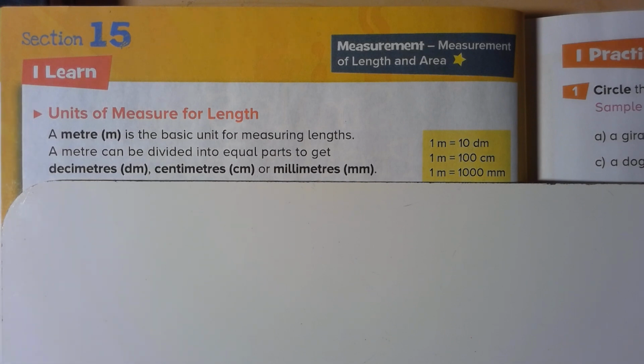Some of you might even say, wait a second, I've heard meters before, but you know what? It wasn't millimeter, it wasn't centimeter, it wasn't decimeter, or even meter. I've heard the word kilometer. How would you measure a kilometer? Well, cars measure kilometers with an odometer.